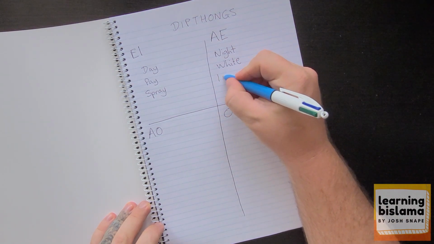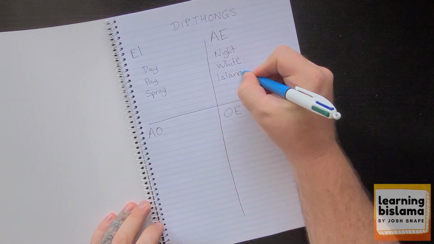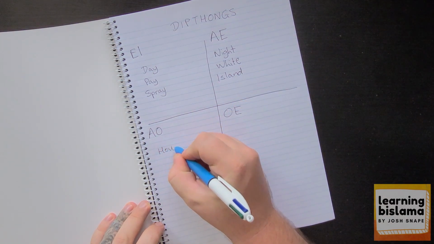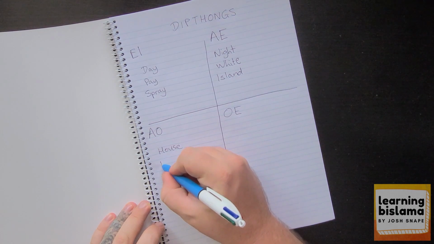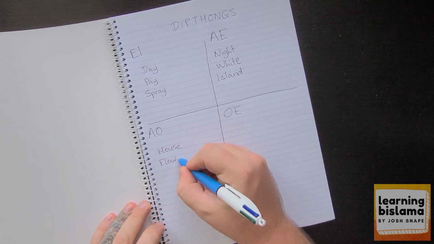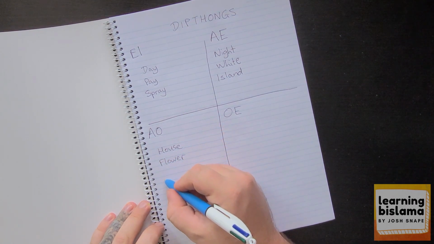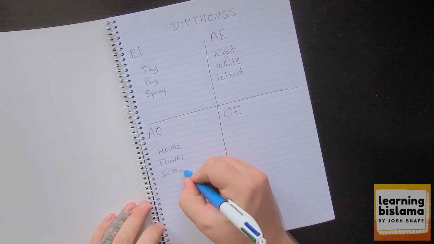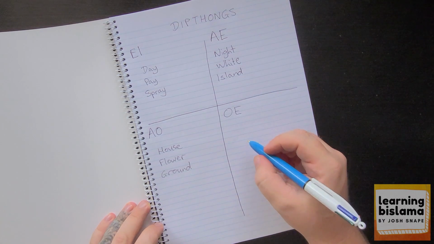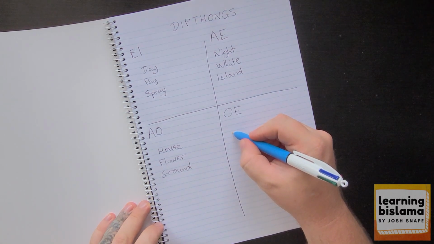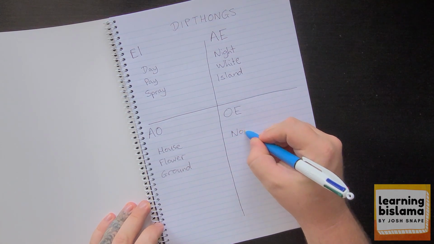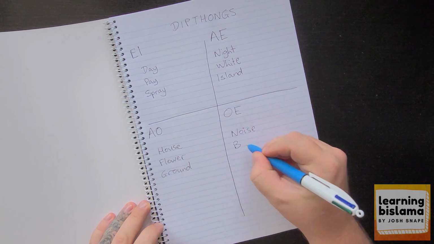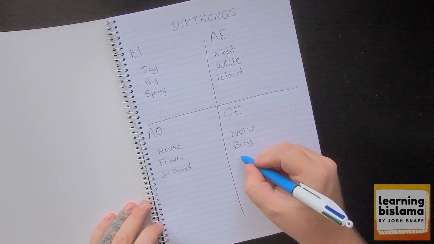island. Now in the AO section, house, flower, and ground. Now to the OE section, noise, boy, and join.